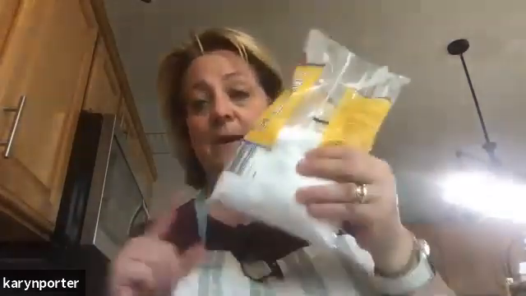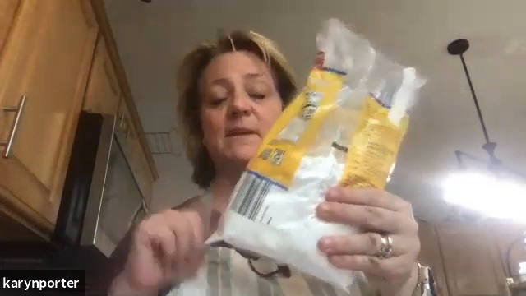So this is a 32-ounce bag of powdered sugar, but it only requires 16. When I made the other one, I used half of it in there. This I'm going to dump in here. I love your method of measuring, Karyn. Like that.